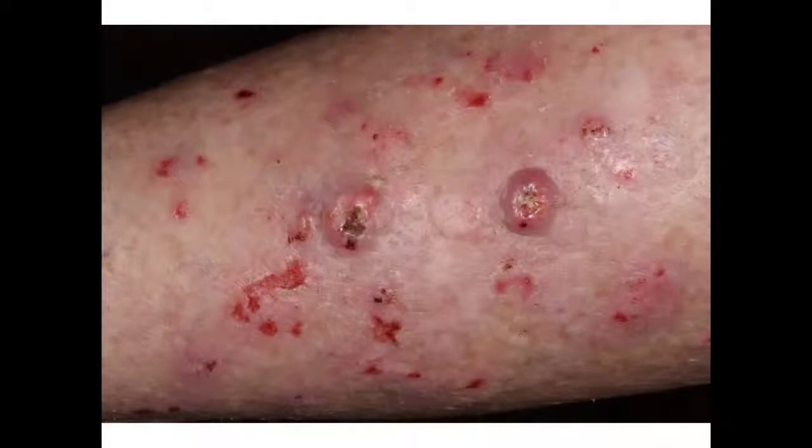Okay, so I believe it's a lower extremity. Yep. Nodules with central erosion and superficial crusting. Looks like we also have pinkish plaques around these areas with erosion as well. And how would you describe the individual lesions? Well circumscribed.